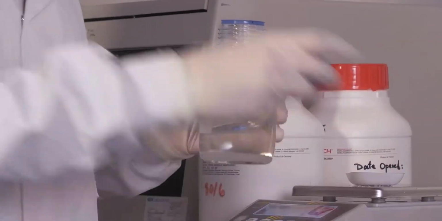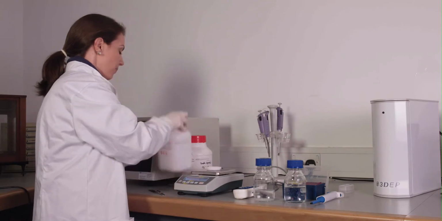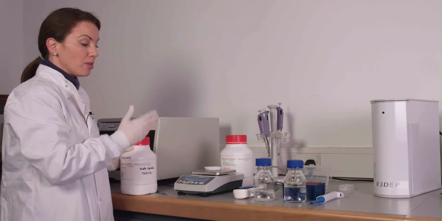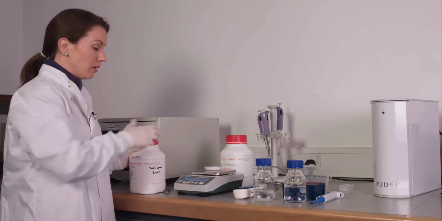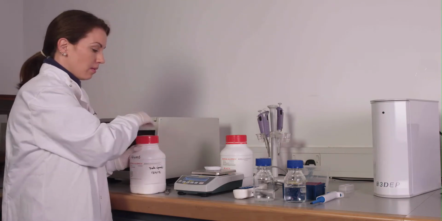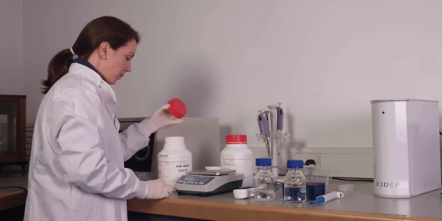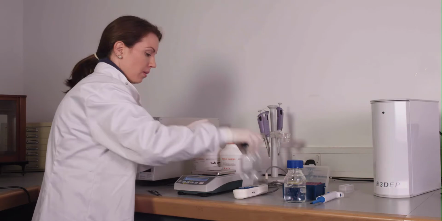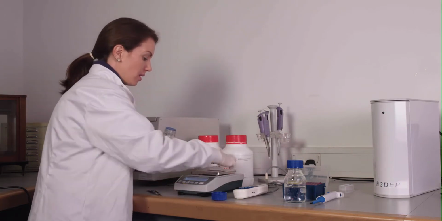Then you'll measure out your glucose. The glucose you add as 0.3 grams, so that's 0.3% of a 100 ml solution. You'll mix all of this into the DI water.